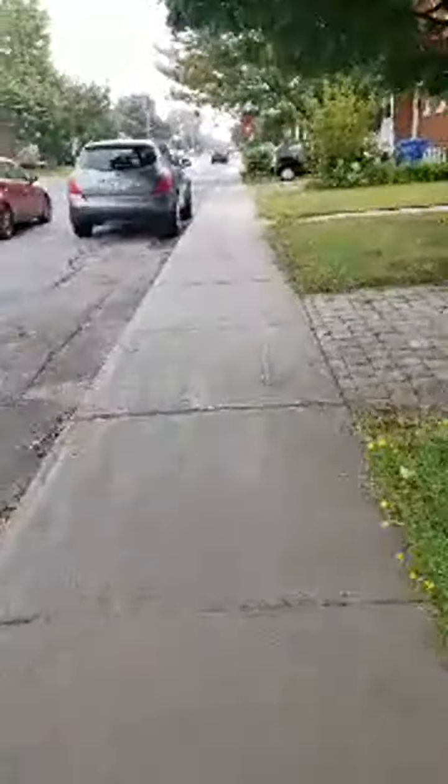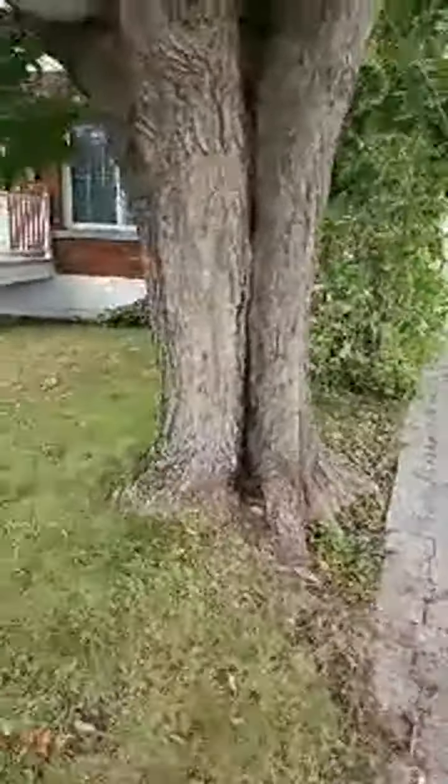How much in a rush am I that somebody has to park halfway on the sidewalk and just get out of the car? So I'm walking down the road. Just walking down the road. Went for a walk. Look at this tree, how it came together.